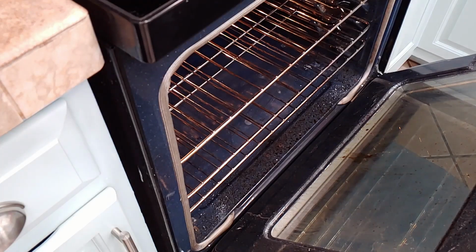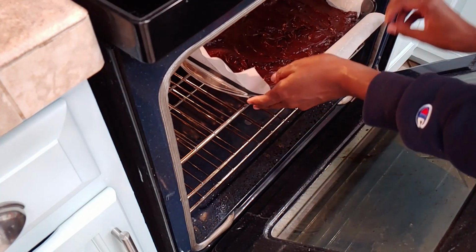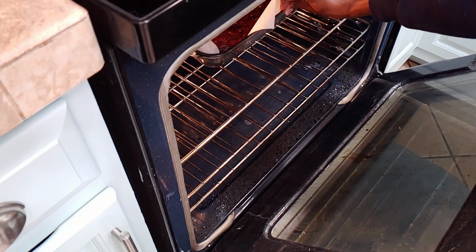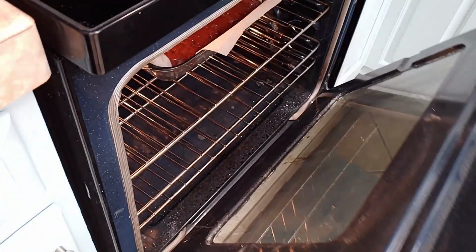So once everything's done, it's time to put it in the oven. And this is a 350-degree preheated oven, and I'm just gonna stick it on the top rack in the middle. And this took about, in my pan, because it's a thinner layer, about 20 minutes to bake.